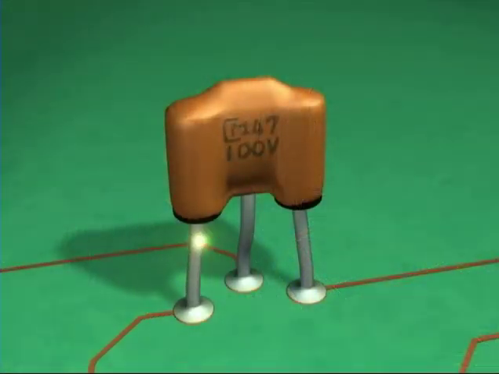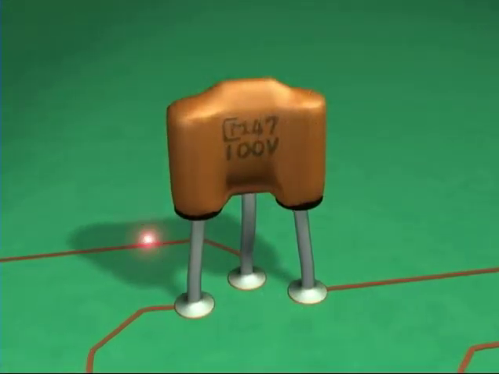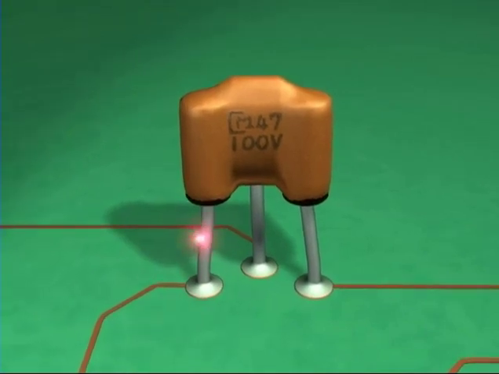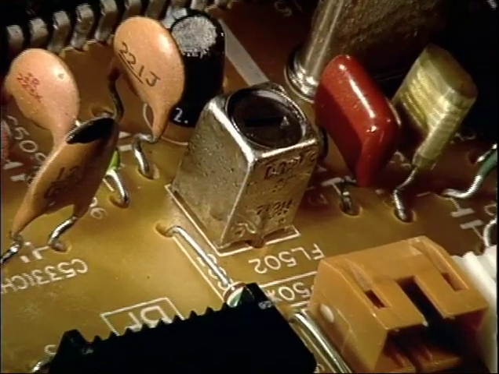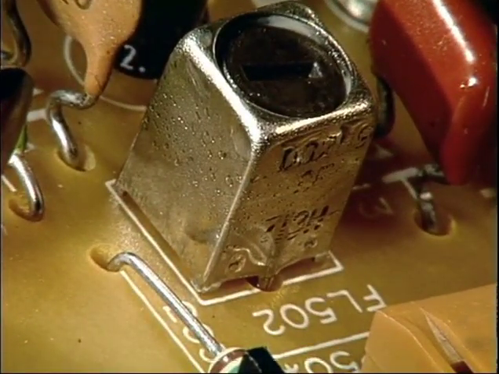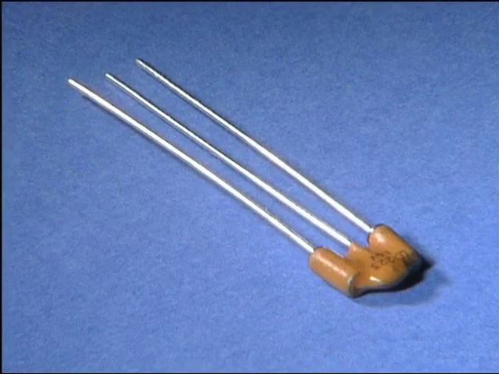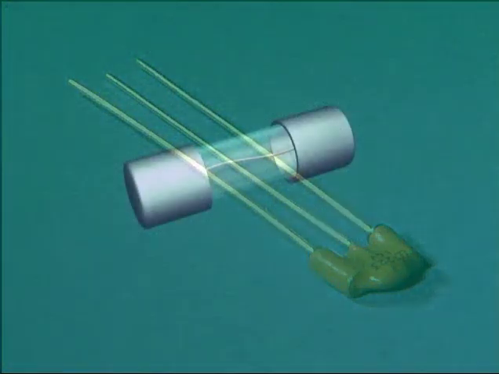Now let's take a look at filters. The function of a filter is to allow some signals to pass and to block or filter out other signals. The reference designator for a filter is usually FL, and there is usually only one way to insert the leads into the holes of the circuit board.